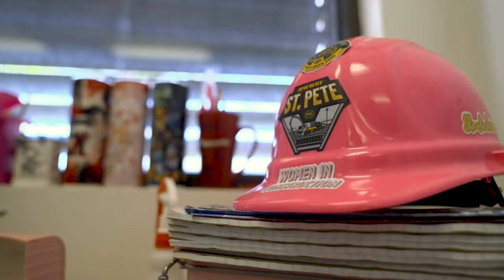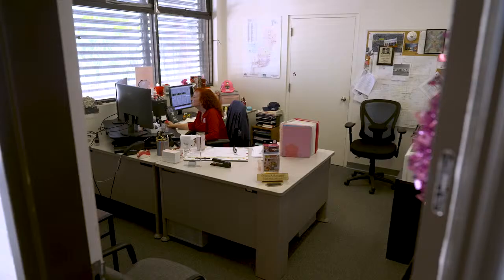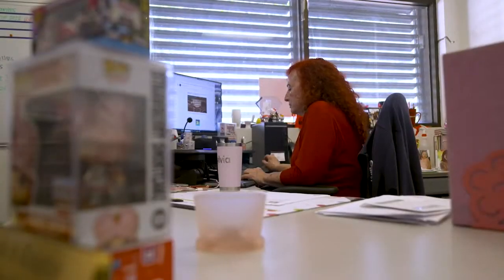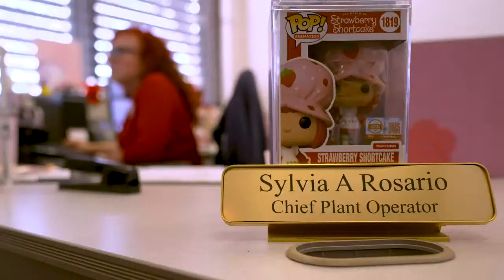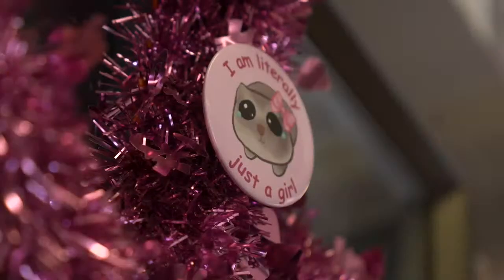Of course, my favorite color is pink. This is a very male-dominated field. I want to say I've met 4 to 5 female operators. So I always keep my office as girly as I can, because I tell the guys I am part of this team, but I'm still a girl.